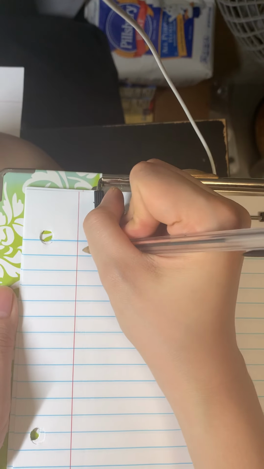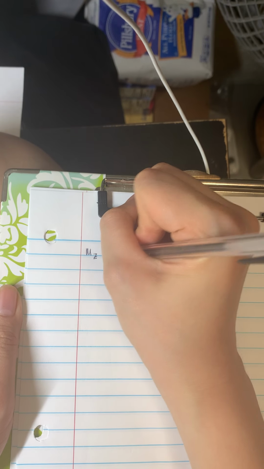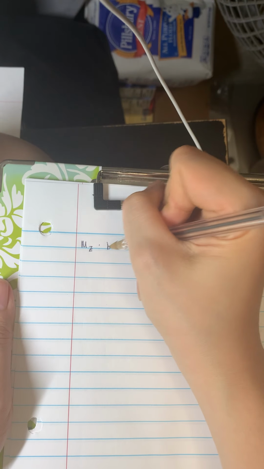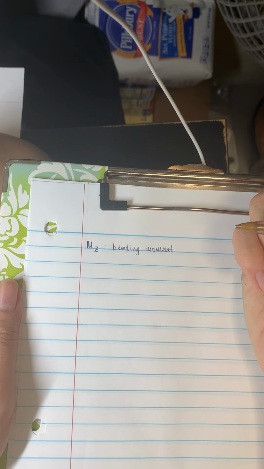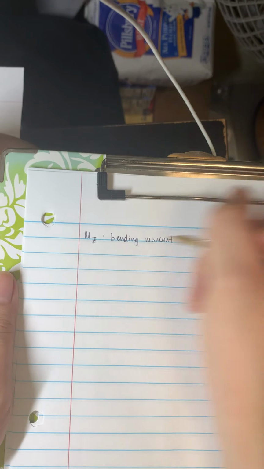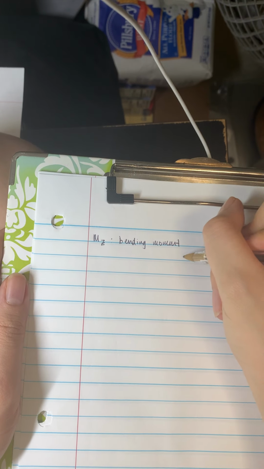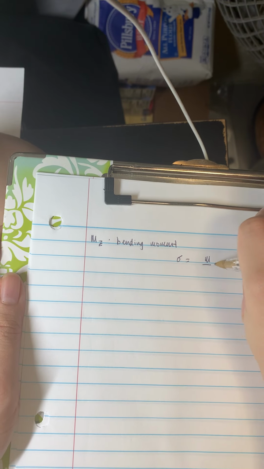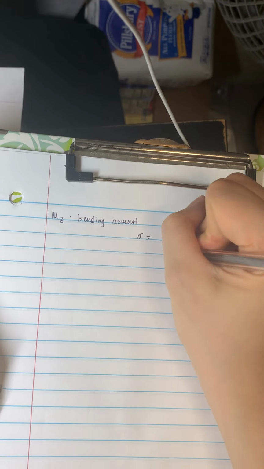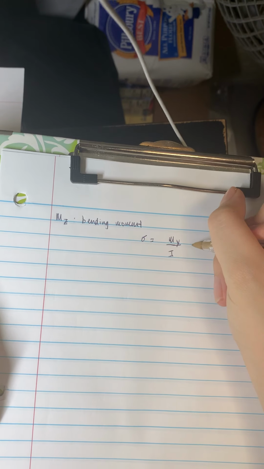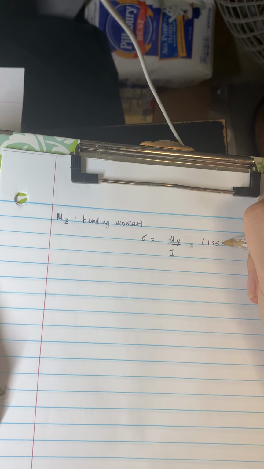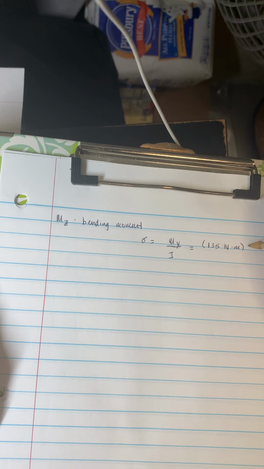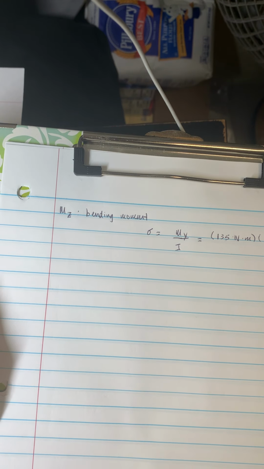So last, the moment of z. It's going to be a bending moment. So the formula we're going to use is the same one, My over the inertia I. So we know M, which is 135 Newton meter, and y is 0.016.